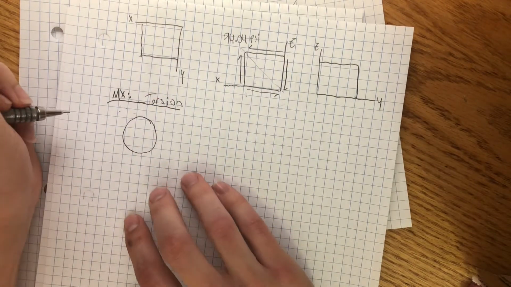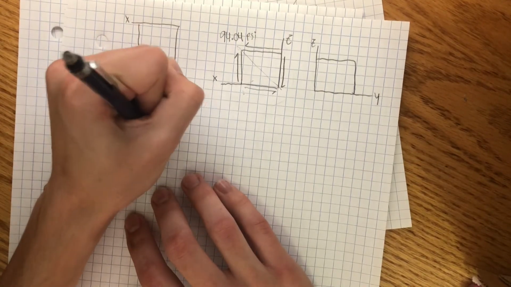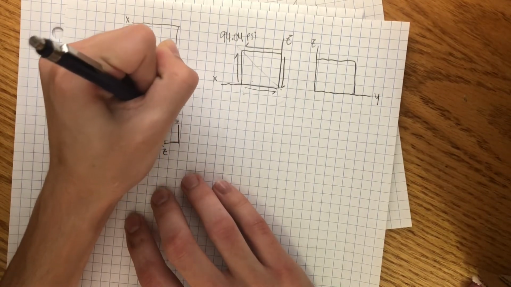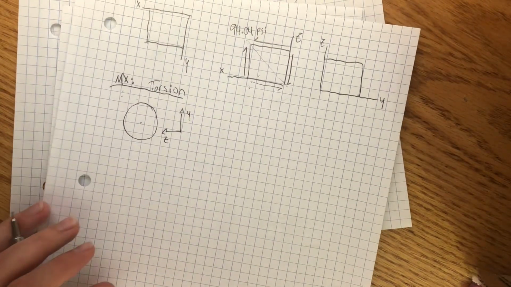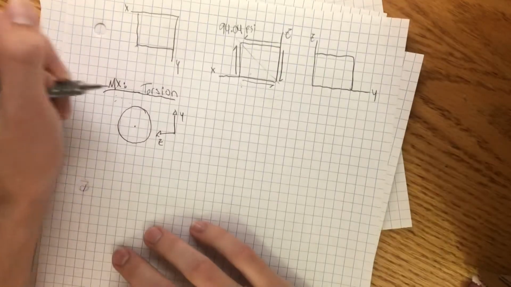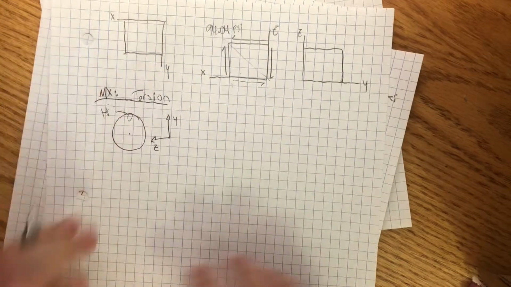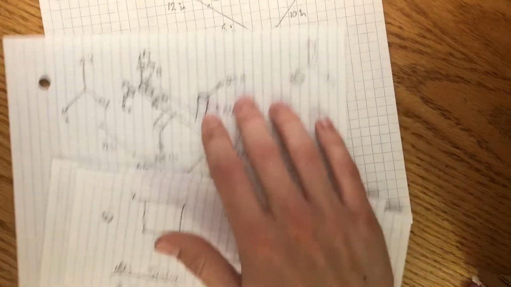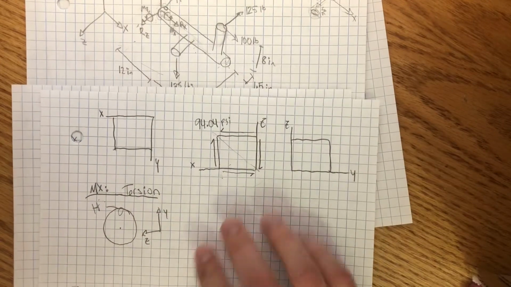So it's going to be a circle, of course, and here are the y and z axes, right here. Okay, and then we have our point of interest there, h, right? So if you look at this, kind of should make a little bit of sense.